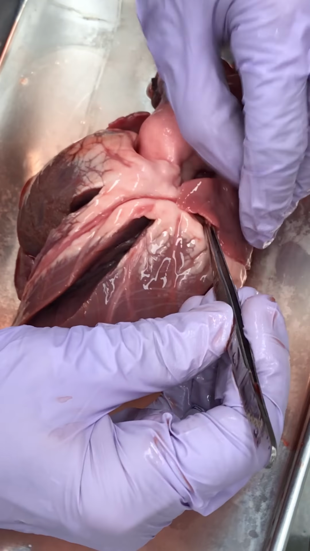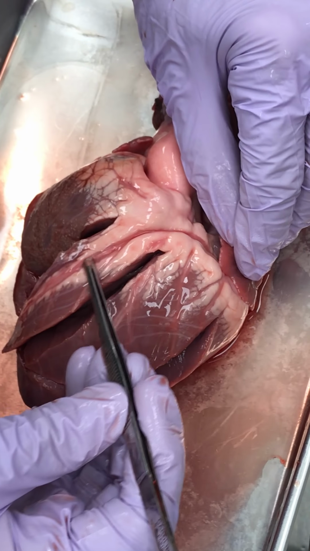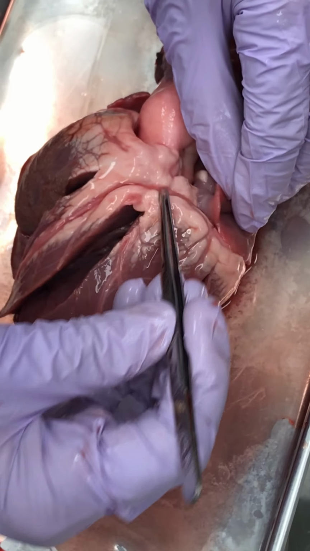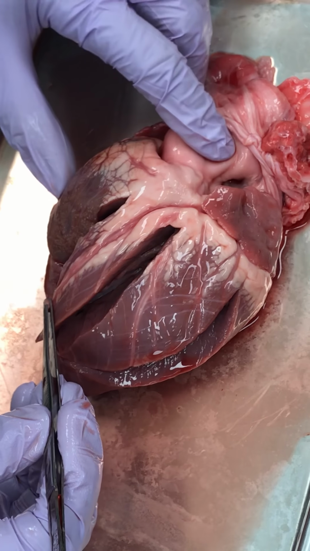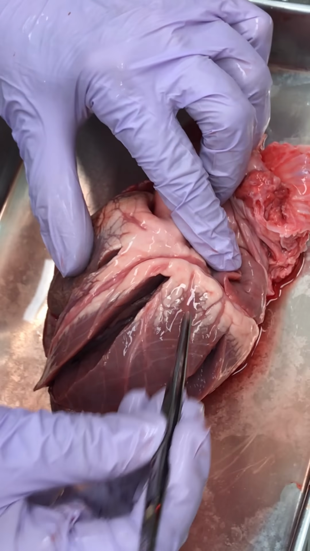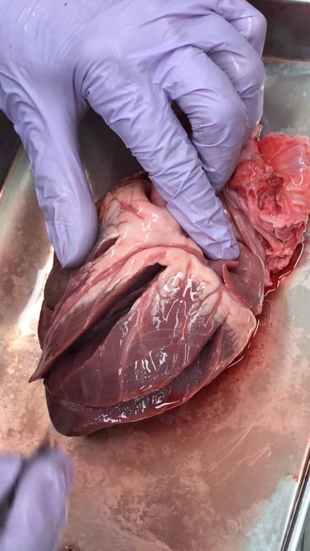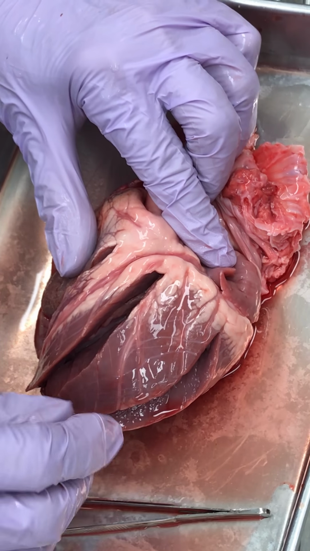So in humans, this vessel here is called the widowmaker. Yeah, because that clogs. When that gets clogged, it clogs the vessels that lead to the majority of the heart.